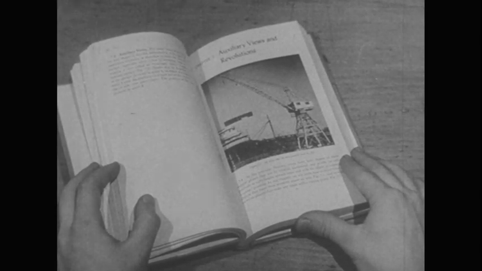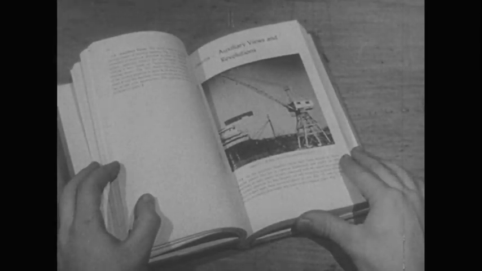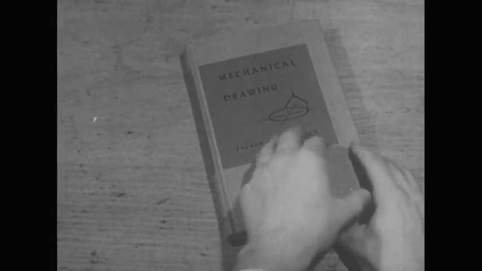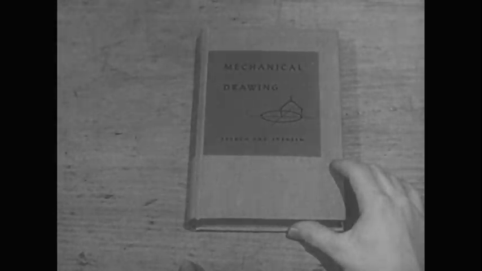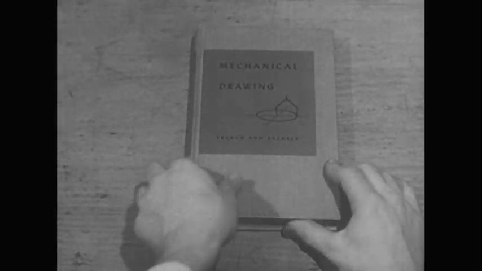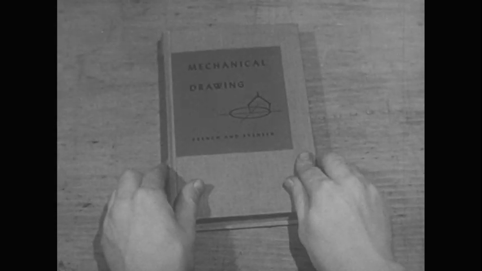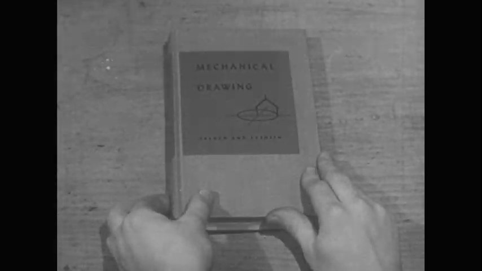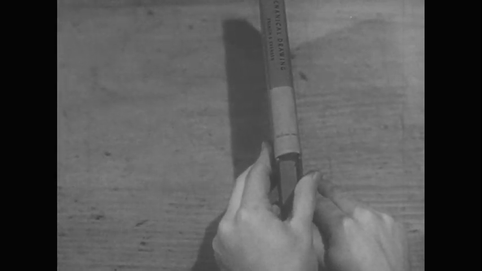In your study of orthographic projection so far, you have considered only three principal planes. You have learned to visualize an object like this book from the top, from the front, and from the side.